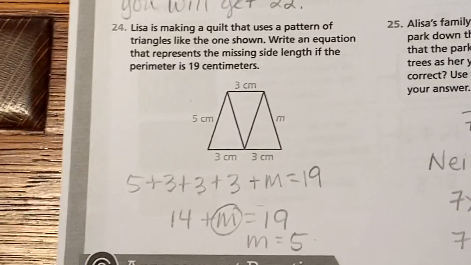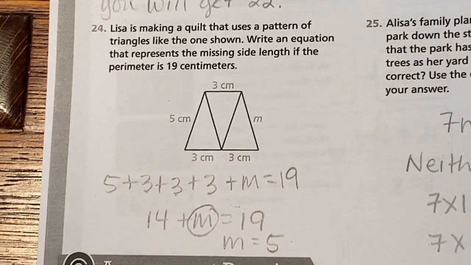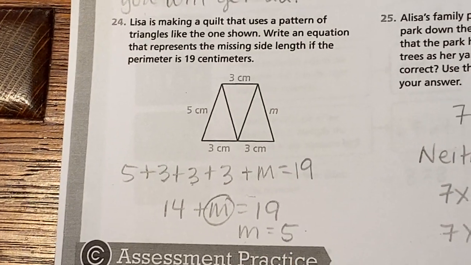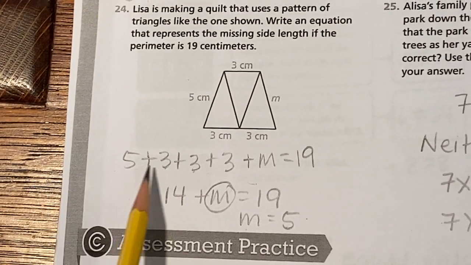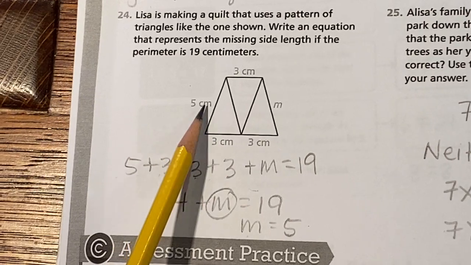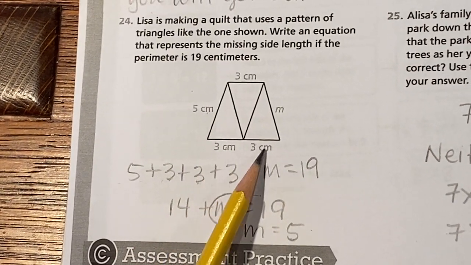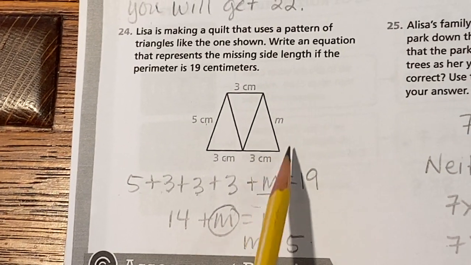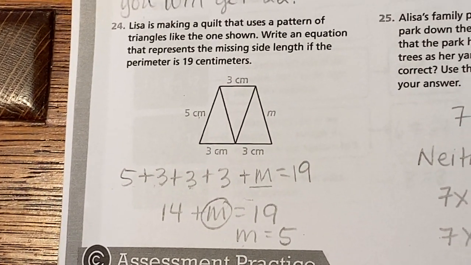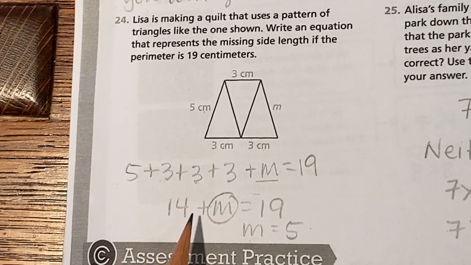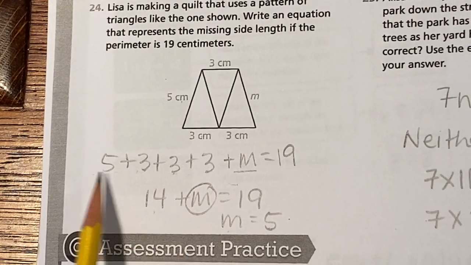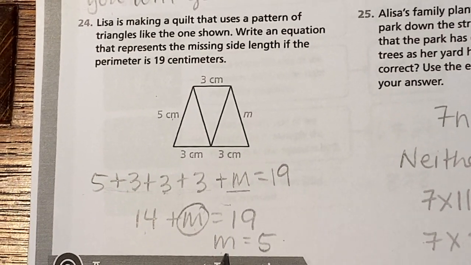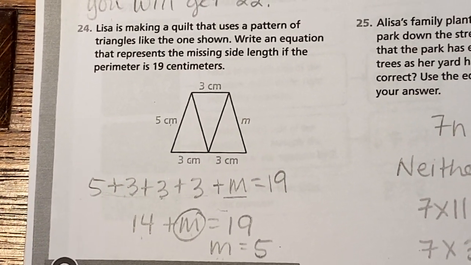Now, here is that quilt. This missing side is 5 centimeters. M equals 5. And see what I did here? I added all the sides together. 5 plus 3 plus 3 plus 3 plus M, that's the missing side, because that's part of the perimeter. And then I simplified and said 14, because that all adds up to 14, plus M equals 19. So then M must equal 5.